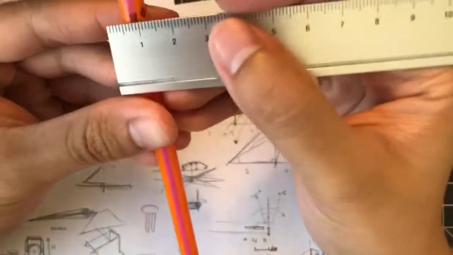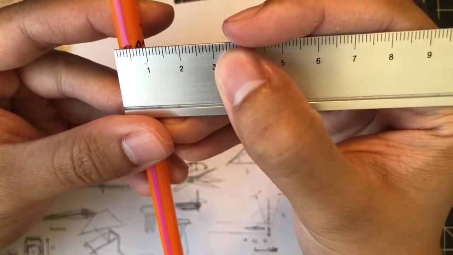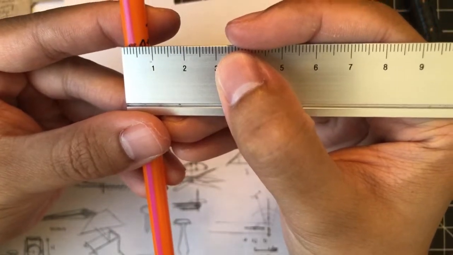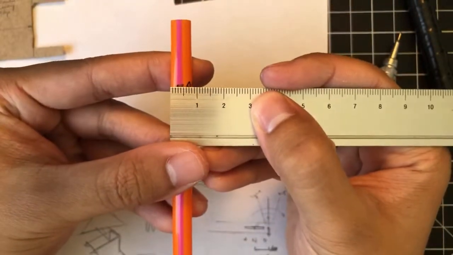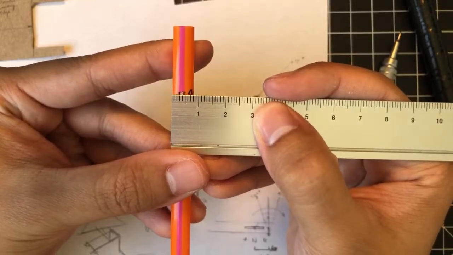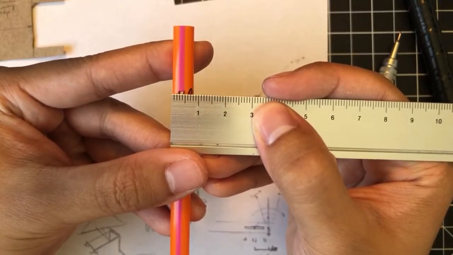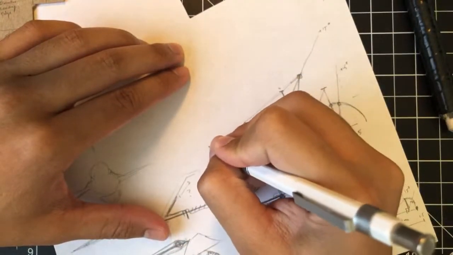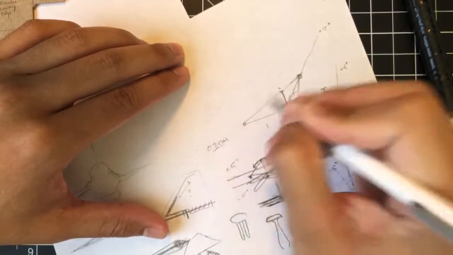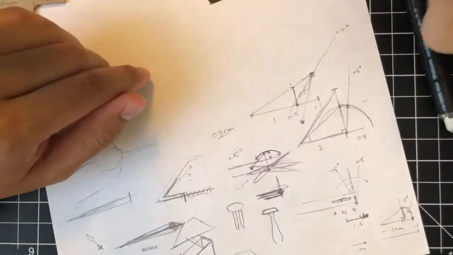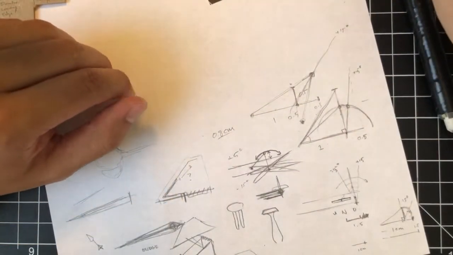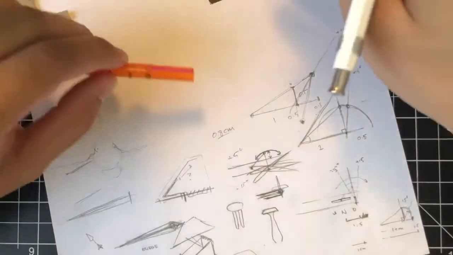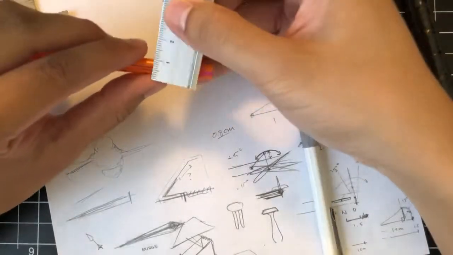So the diameter of the straw is not 1 actually, it's a little under 1. It's about, I want to say, maybe 8 millimeters, 0.8 centimeters. That's the diameter, right? Okay, so if it's that, let's see what looks like a reasonable amount.